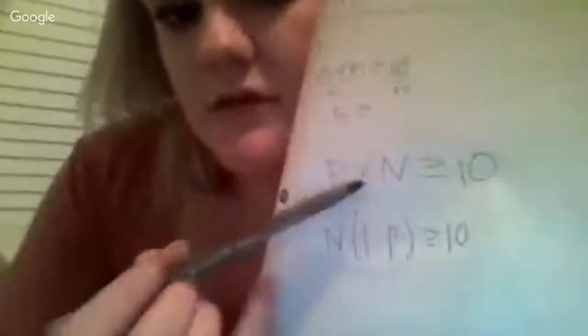So N, so then I did. But we don't know what N is. No, that's what we're trying to find. 1 minus 0.1 equals 0.9. It's not greater than 10. Am I doing things wrong?